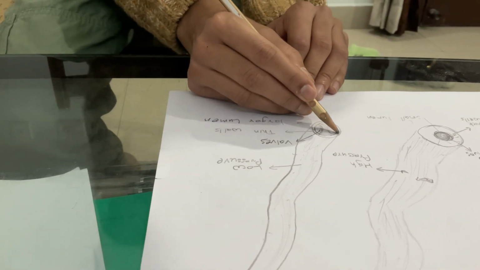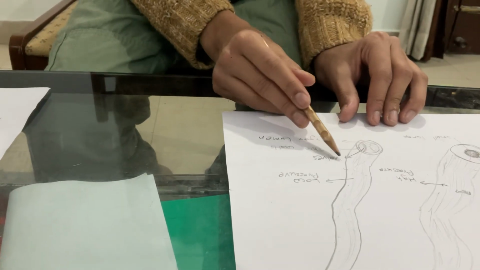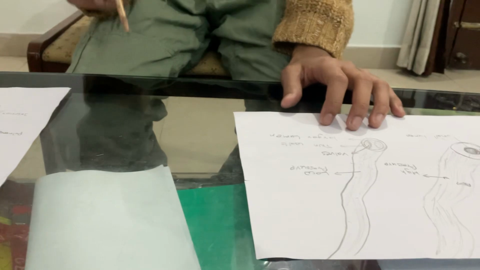These veins have very thin walls. This is because they don't carry as much pressure as the arteries, and they have a larger lumen, and there are also valves. Now you might be thinking, why are there valves? Because they have such low pressures that if the blood goes up, there is a chance that it might go back down. So there are valves to prevent that, so that it goes back into the heart, and then the whole cycle repeats again.